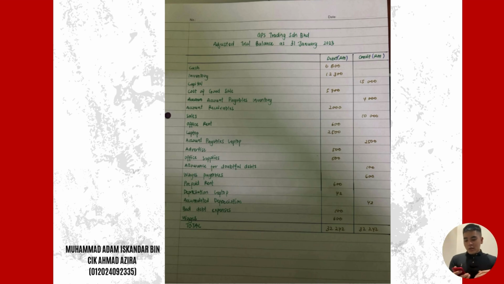So we know trial balance for the debit side, we have cash, inventory, cost of goods sold, and so on. So yeah, it was pretty hard for us to get the answer at first, but we managed to find the small mistake that we did, and eventually we got the final answer, which is 32,242. It's equal for both sides. So yeah, that is it for the trial balance from me.